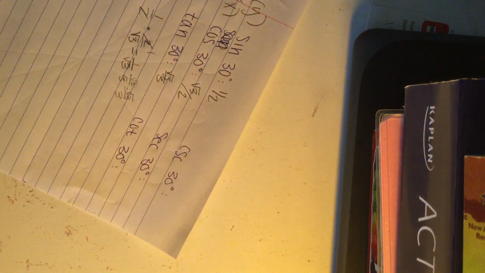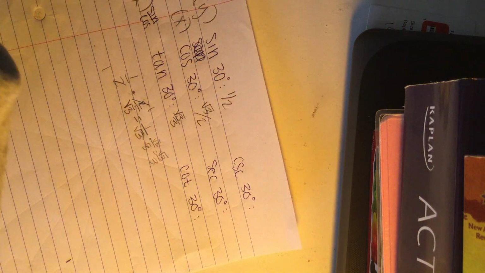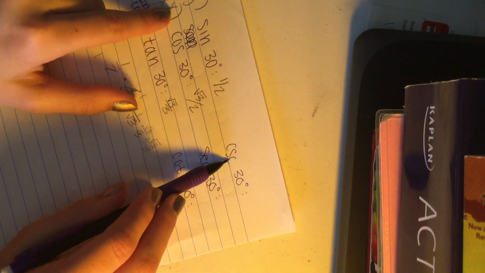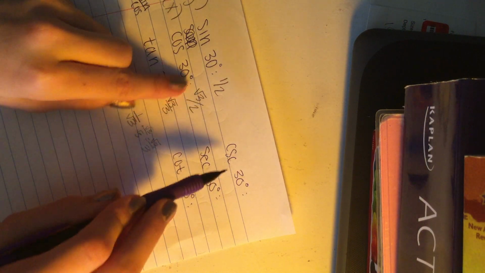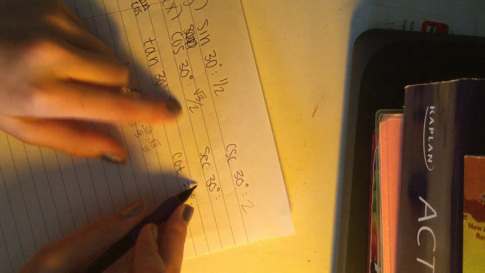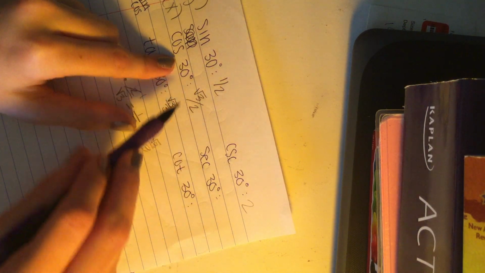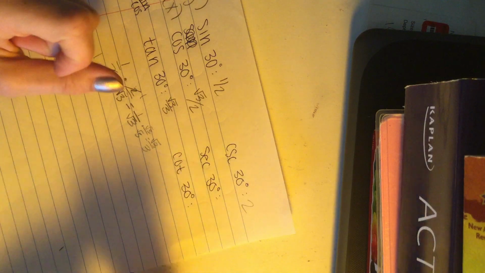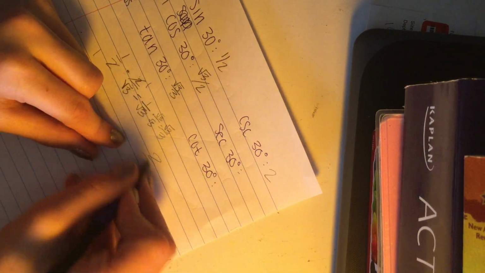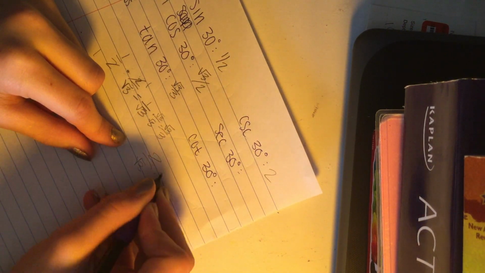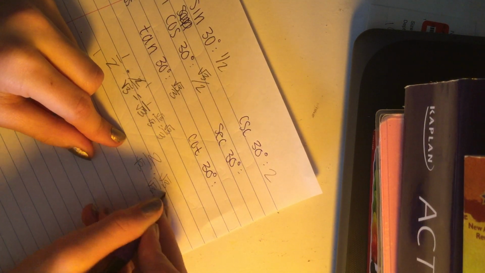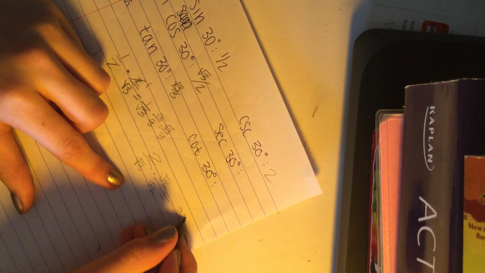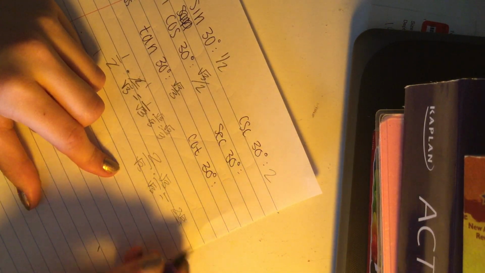Okay, so next you have your cosecant of 30 degrees. Cosecant is just the reciprocal of sine. So the reciprocal of half is 2. Secant, the reciprocal of square root of 3 over 2 is 2 over square root of 3. That's a red flag because you can't have a square root at the bottom, so you write in the margins just 2 over square root of 3. You multiply by your denominator, so then that would be 2 square root of 3 over 3. Square root of 3 times square root of 3 is just 3.